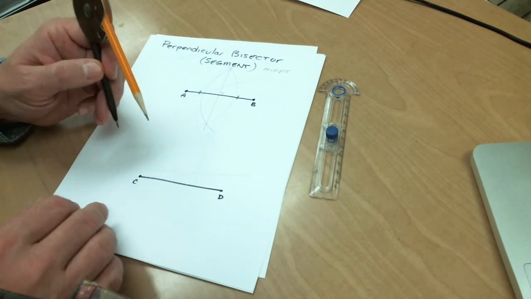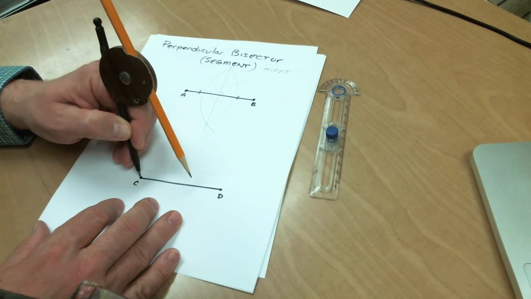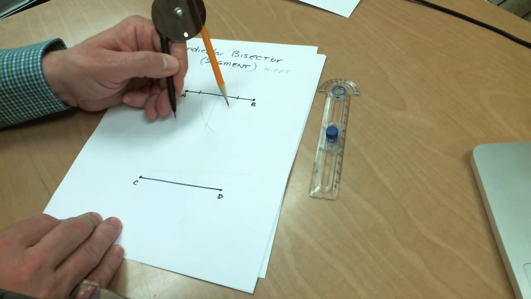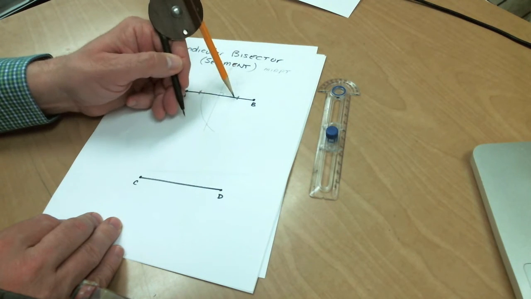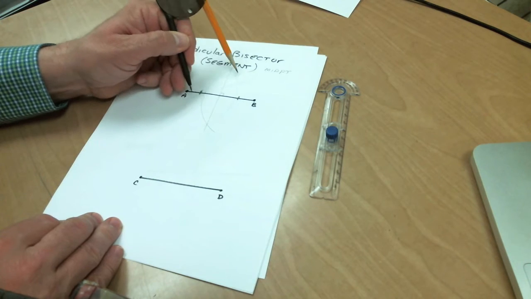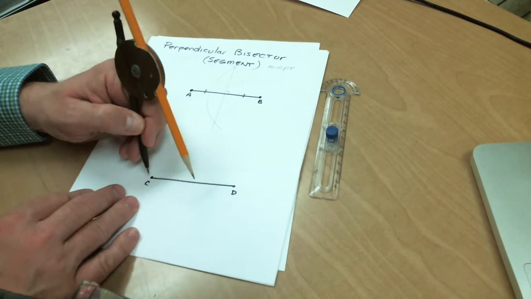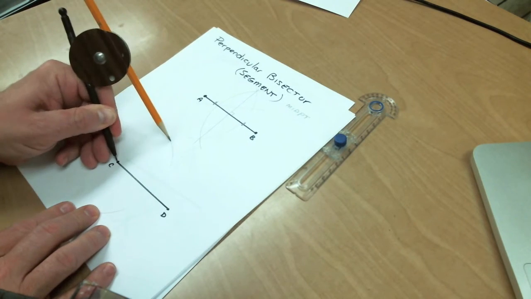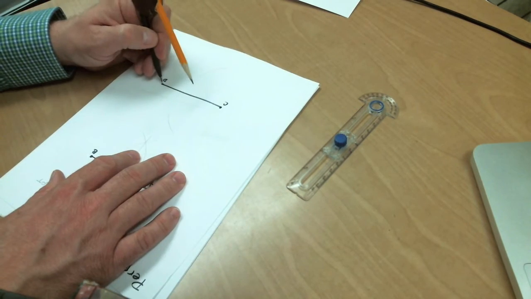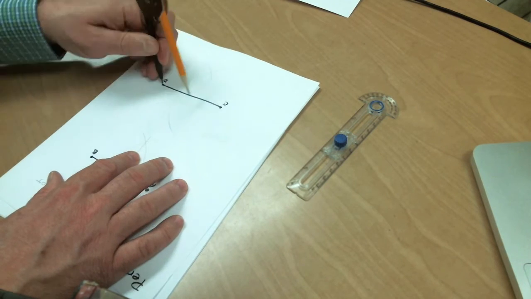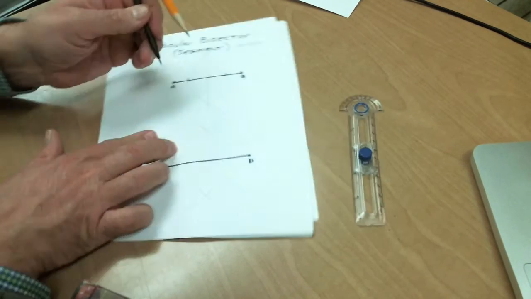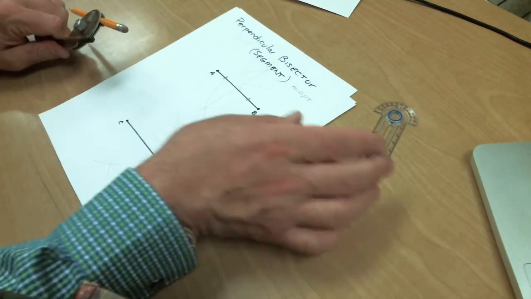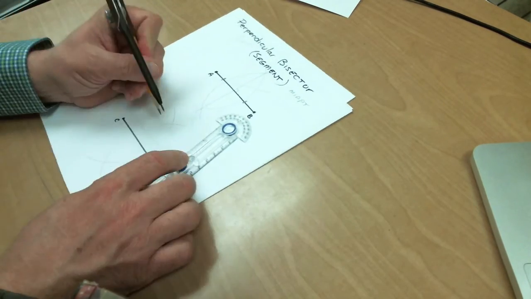Okay, welcome back. So what I'm going to show you is the next step. Instead of drawing these big, huge arcs, creating a lot of extra line, I really don't need all of that. I just need to know where the two arcs cross. So I'm going to strike below and above, and then use that same setting to strike below and above again. Now I've created a nice, neat intersection between those two points. So now it's time to connect them to create my perpendicular bisector.